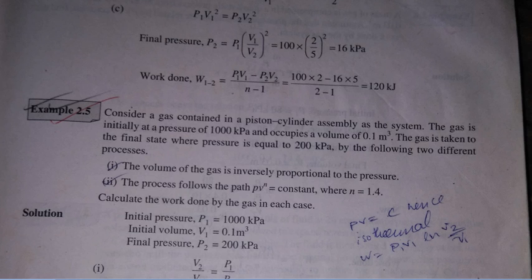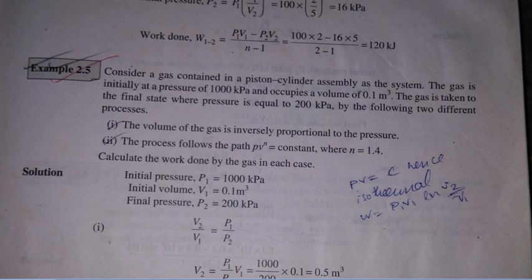So what is the work done by the gas? You have to find that out. You can see the initial pressure is given, 1000 kilopascal, the initial volume is given, 0.1 meter cube, and the final pressure is given, 200 kilopascal. The final volume is not given.